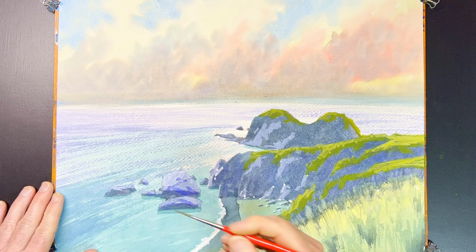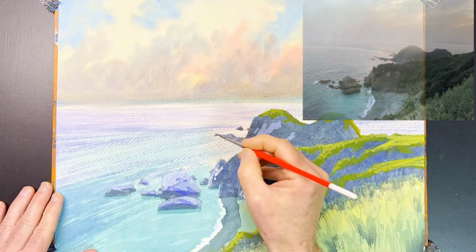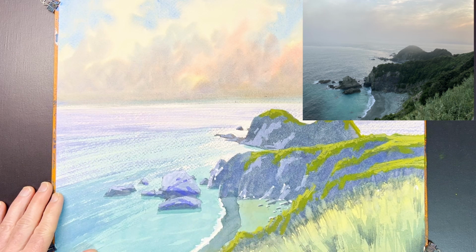So I'm going to try and do some lines coming down here towards this island.